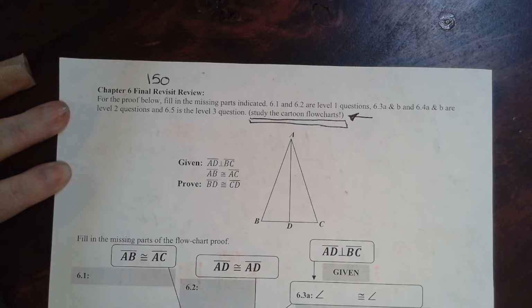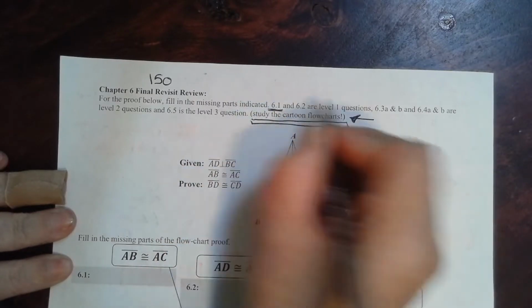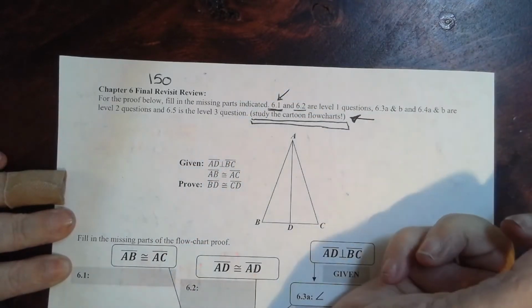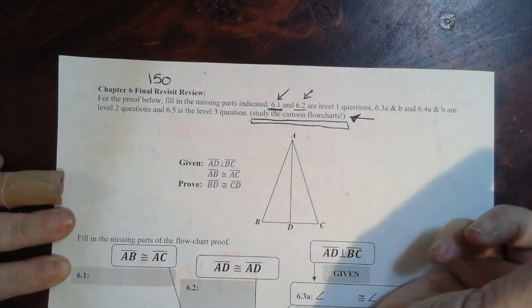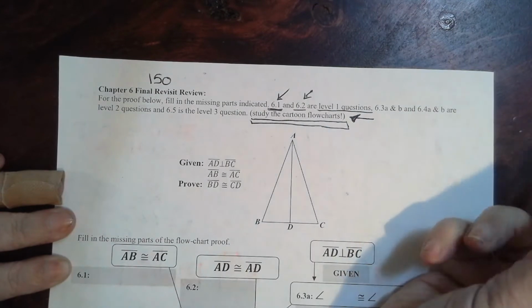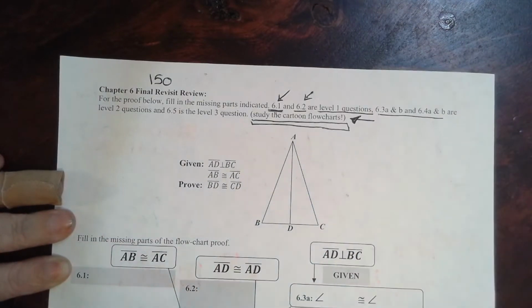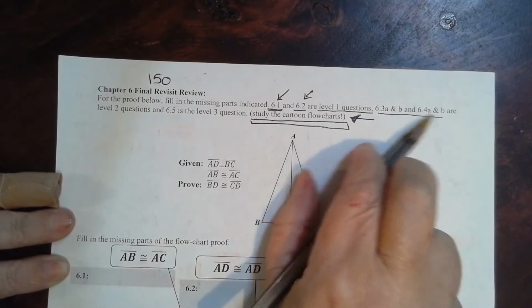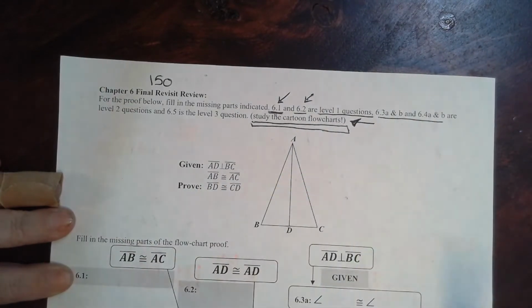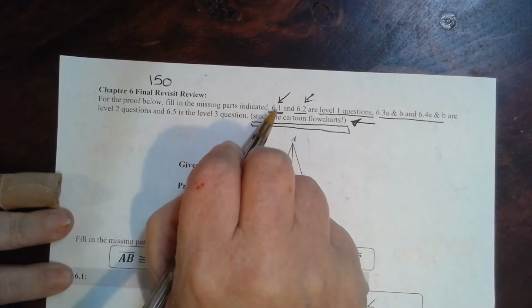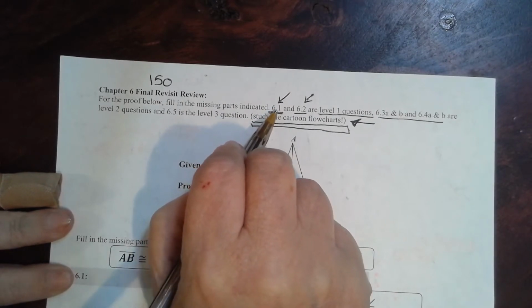On your test, everything's going to be numbered. So this is the first question. It's supposed to be the easiest. This is about the same level of easy because they're level 1 questions. Then you have these. They're a little bit more complicated, 2 parts to each. So they'll be a little bit more difficult. If you can get one of these, you'll have 60% on this test.